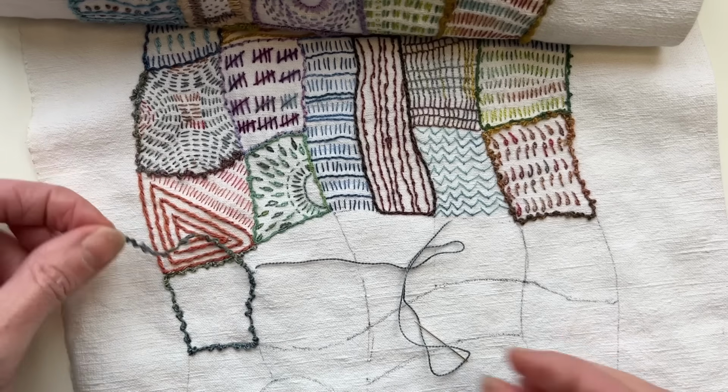And then with any luck we can coax them through this needle. And we can just send that back down through that same hole. There we go. And you get a nice neat corner there.